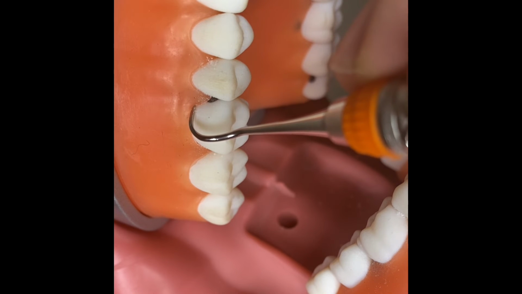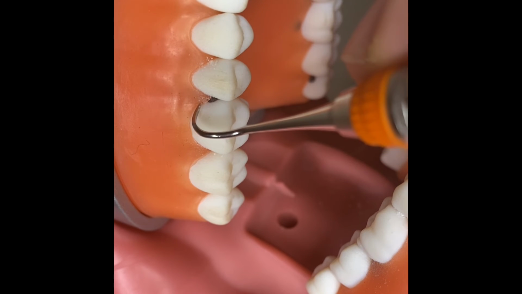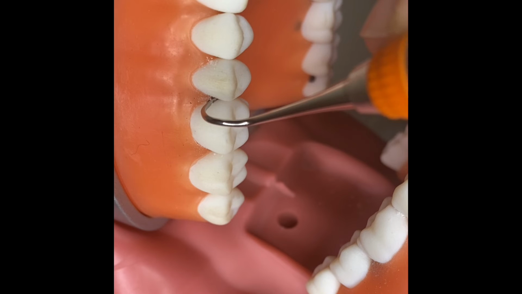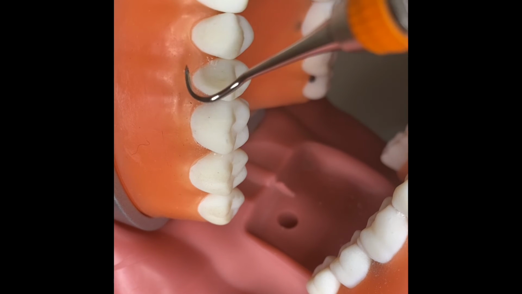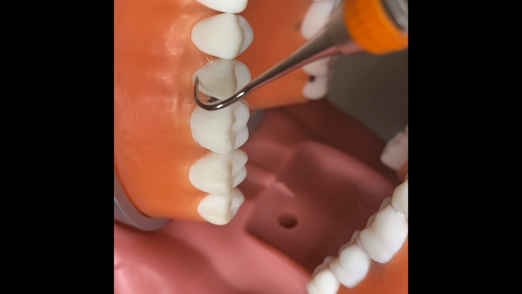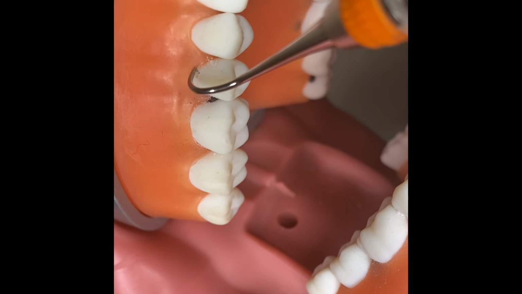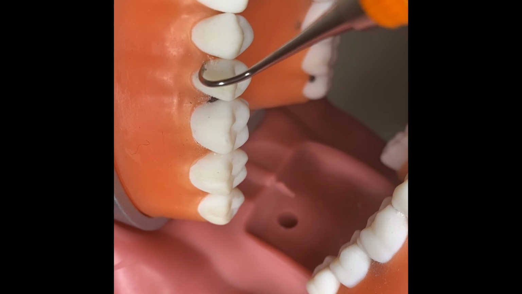Side to side, pivot, roll, up, down, down. Number 4, side to side, pivot, roll, up, down.